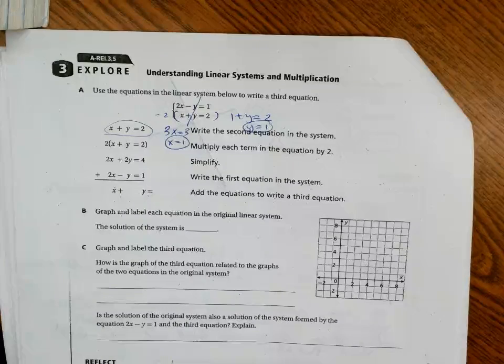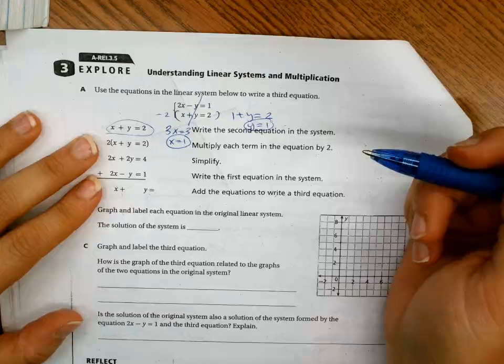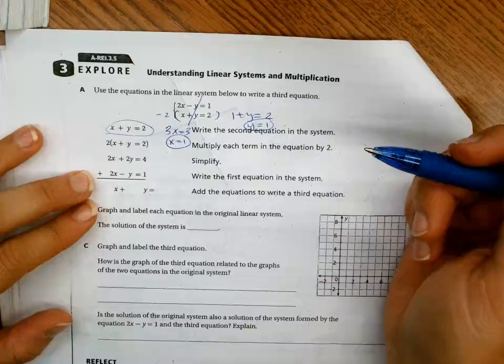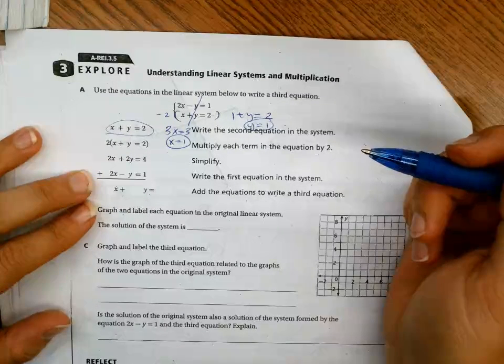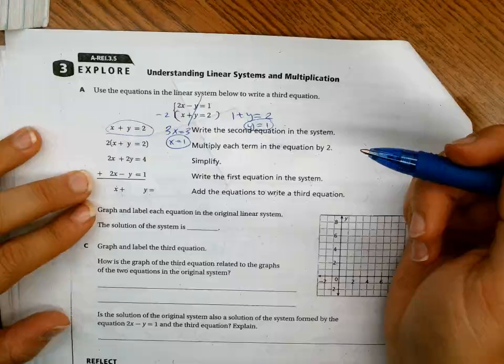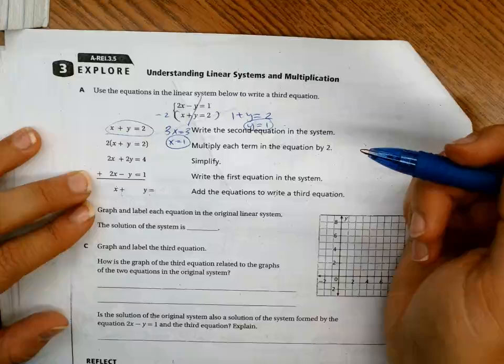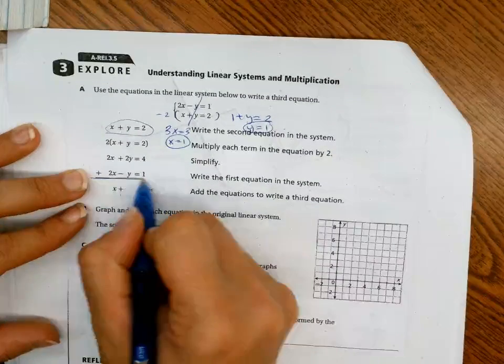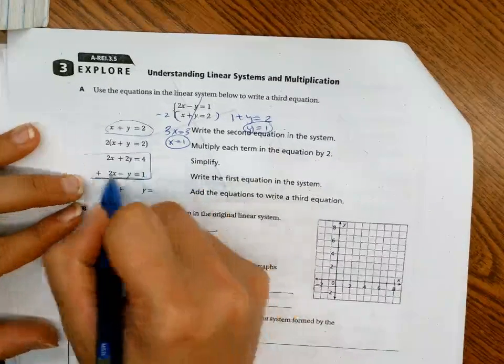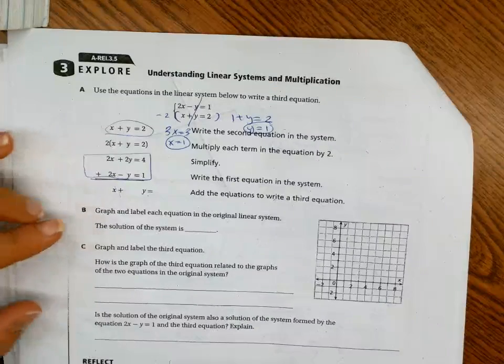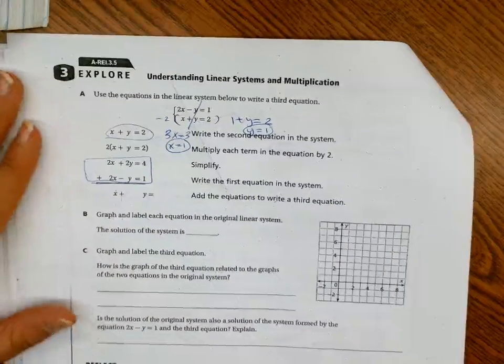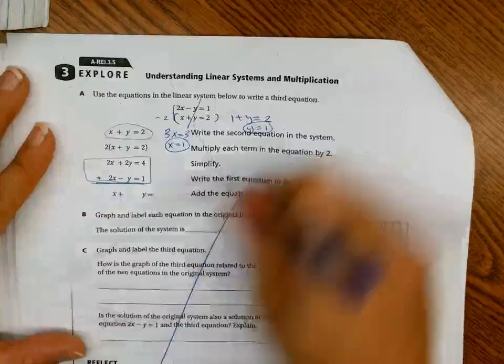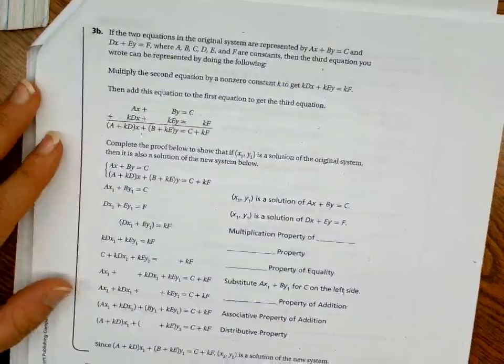What are they doing? They want a third equation. Why? What are they doing? This is the first equation, and they're doing it with this, but that makes no sense because they don't have opposites. So what I'm going to tell you to do is to cancel out this page because it is all kinds of flawed. Next page.